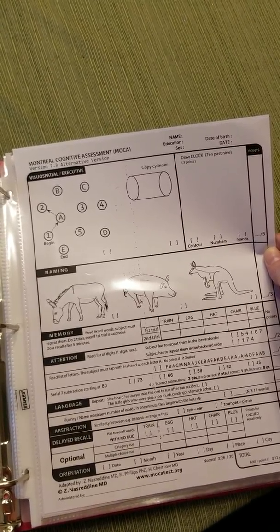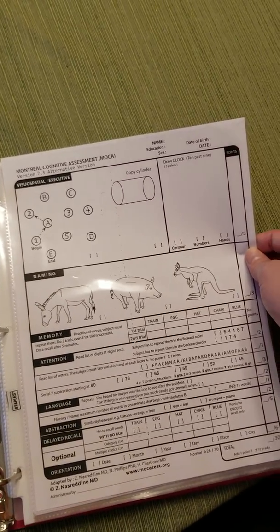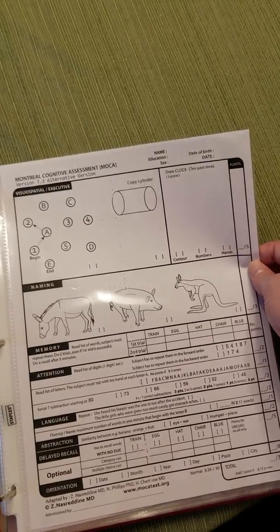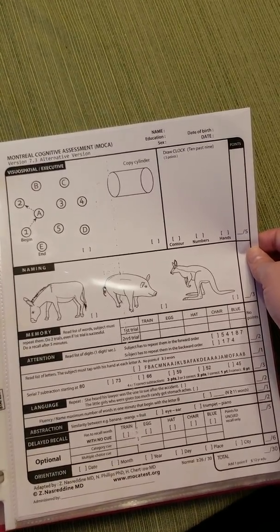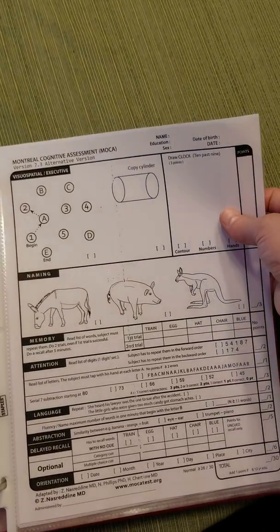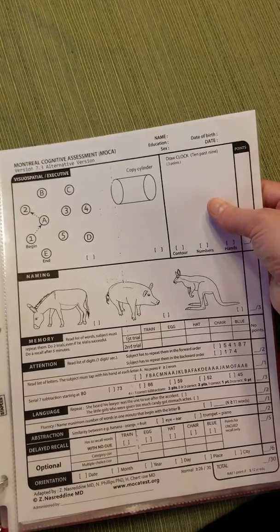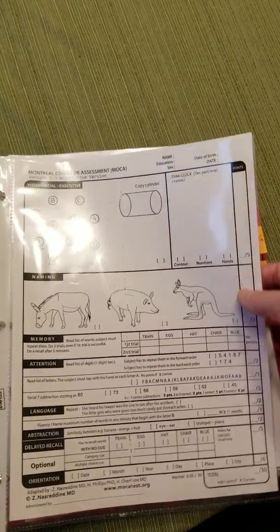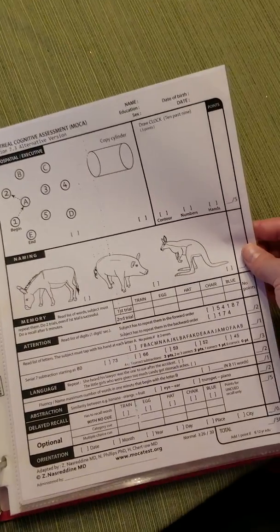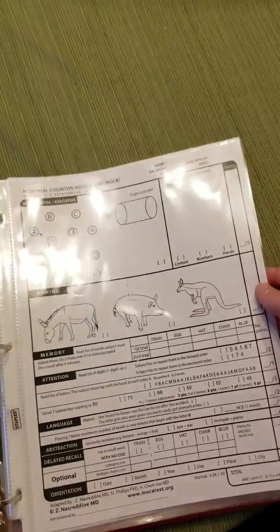Or excuse me, 1 to A, A to 2, to then 2 to B. So this task can be a little complicated for some of those severely impaired patients. And then they actually have to copy the 3D shape. And then the other visual spatial task is to draw a clock and set the time for 10 past 9. So again, it measures some other cognitive domains, but it does include a section on visual spatial.